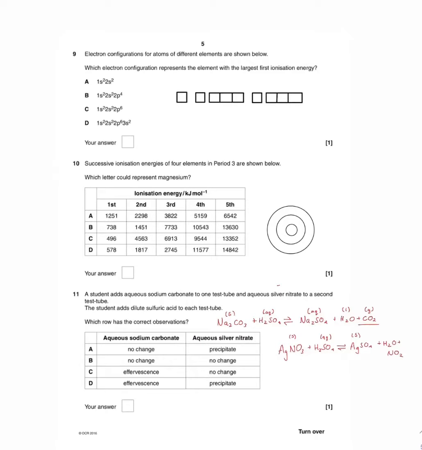Okay, question 9 says the electron configurations for atoms of different elements are shown below. Which electron configuration represents the element with the largest first ionization energy? That means the first electron removed. Right, so for the first one, this is 1s2, 2s2, 2p6, 3s2, 3p6. The 6 shows the maximum number as well as the 2s. And so for the first one, you have these 2. Right, they are close to the nucleus, however there is a bit of repulsion because there are 2 electrons in one orbital. So question mark on this one.